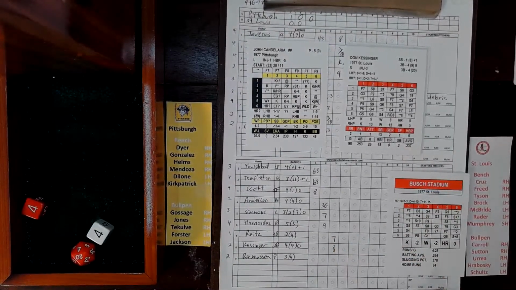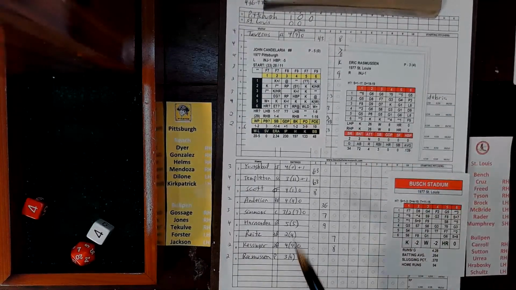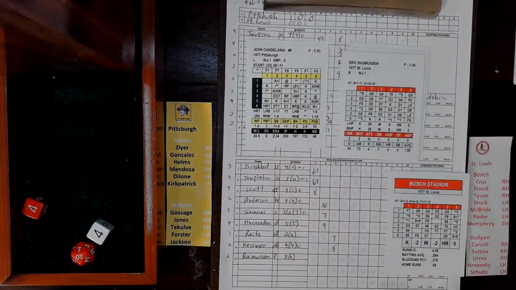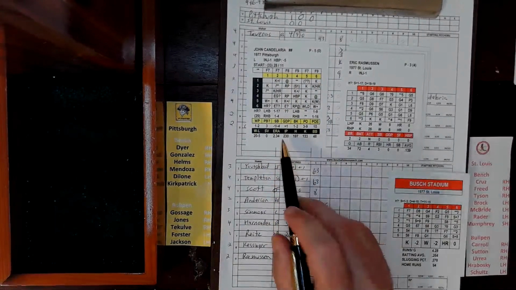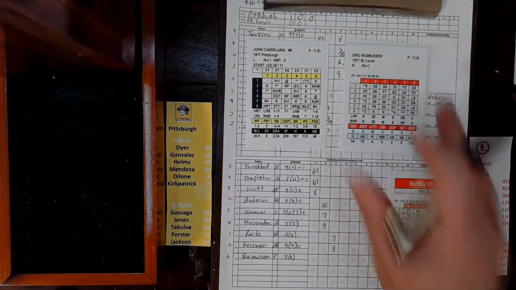2 down. A lot of fly balls off the bat of Candelaria. And as you look on his star line, all 6 star lines are fly out. So he's definitely a fly ball pitcher. However, on a ground ball double play, he's a +1. So go figure. Seems kind of counterintuitive, but I don't do the ratings. I just play the game.